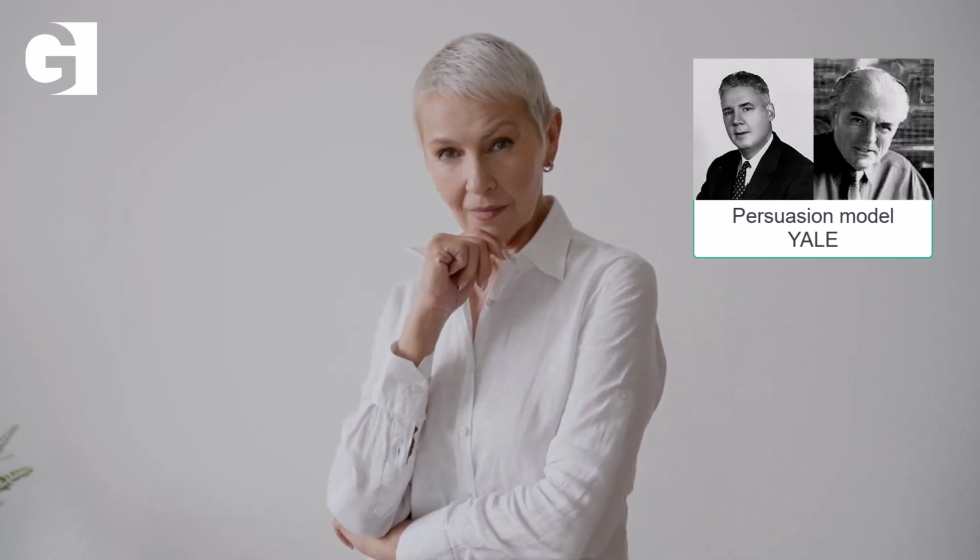Before continuing, I'd like to digress for a moment to talk about the persuasion model developed by Carl Hovland and Irving Janis. You may know this model as the Yale model. Why am I referring to this model? Simply because, according to this model, the credibility and expertise perceived by our students influence its persuasive effectiveness. Content that is deemed reliable, competent, and trustworthy will have more impact than a source with little credibility.